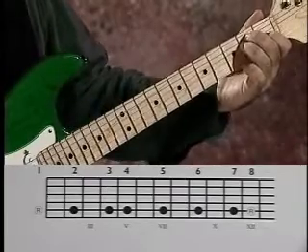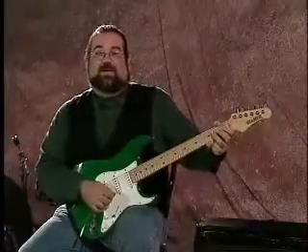Now that you know the basics about how music works, we can move on to the blues.